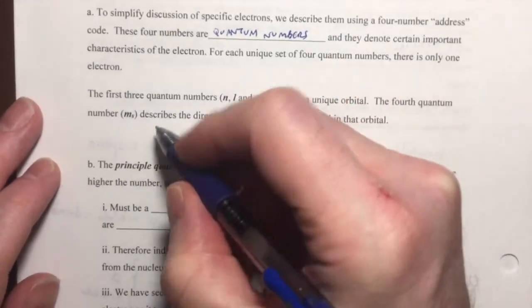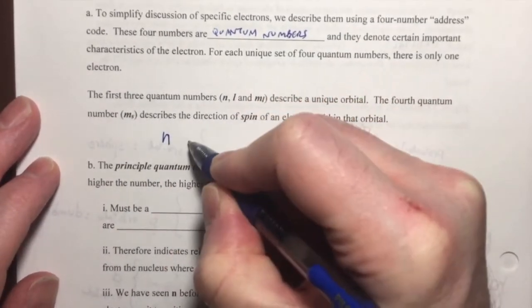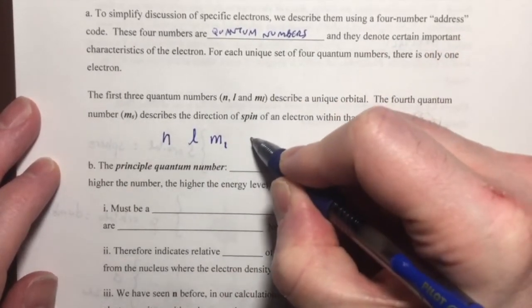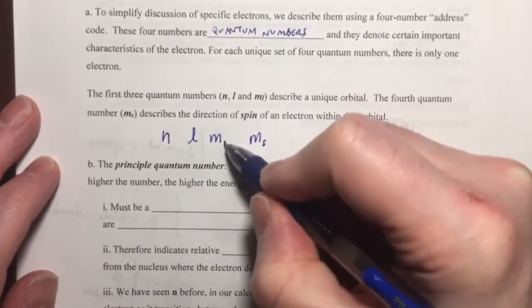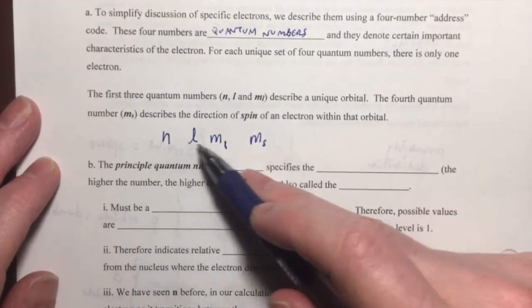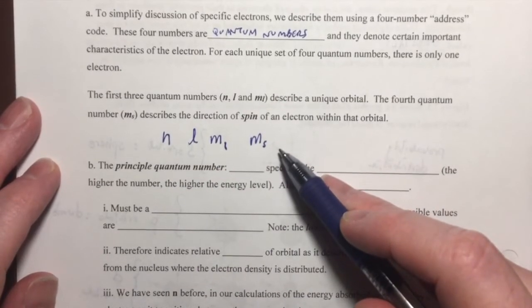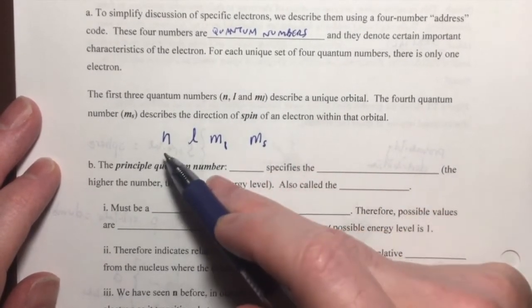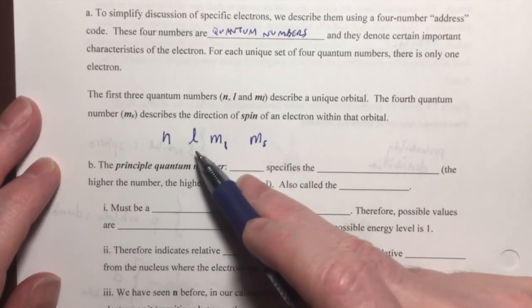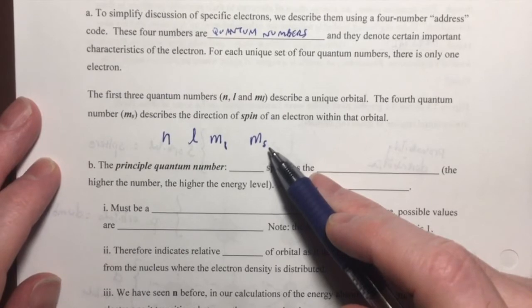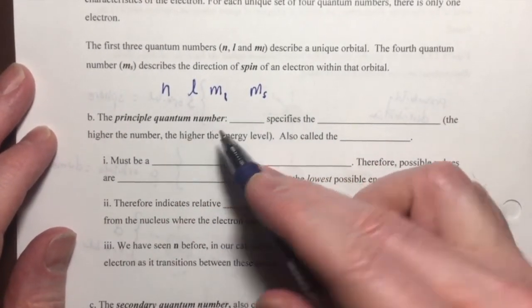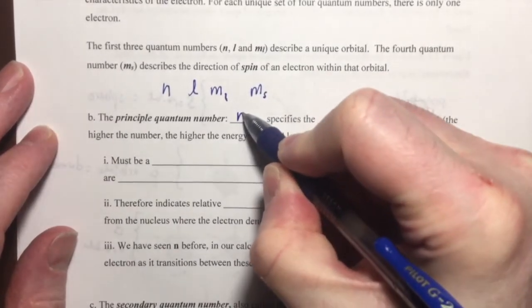So just to rewrite these, it's n, l, m sub l, and m sub s. And that is an L, not a 1 or an I, okay? Those are the 4 symbols for the 4 quantum numbers. Now I'm going to go through each one of these in turn and tell you what they represent and what their possible values can be. So the first one is called the principal quantum number, and it is the letter n.